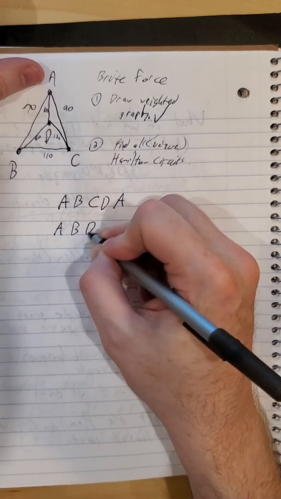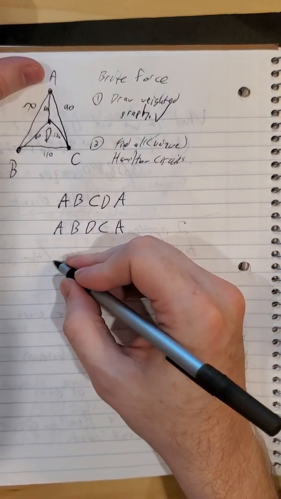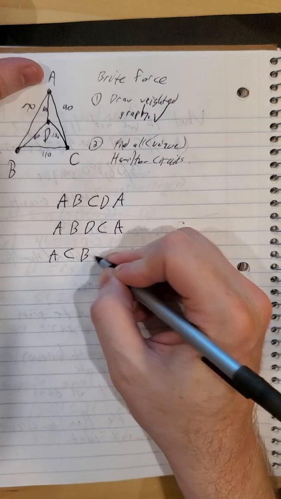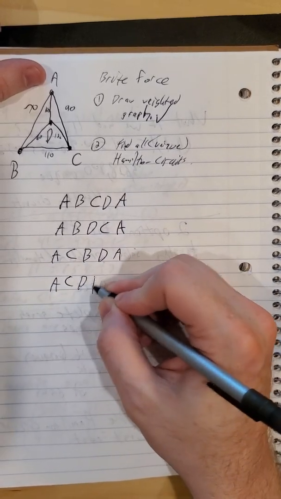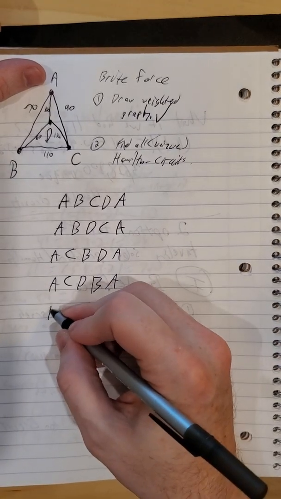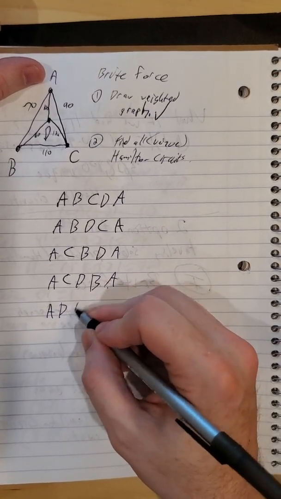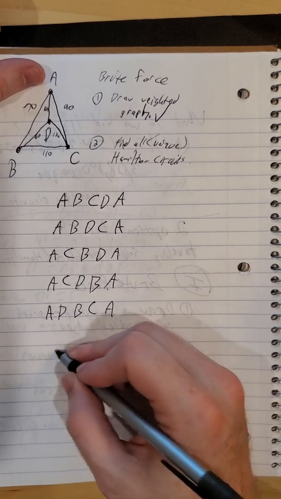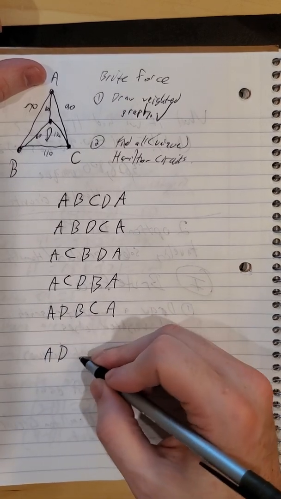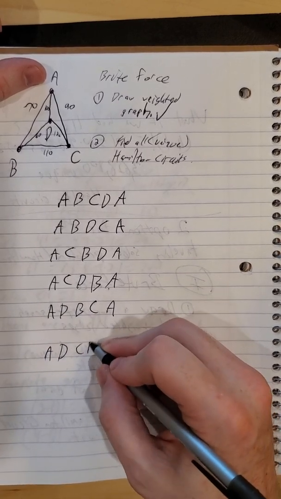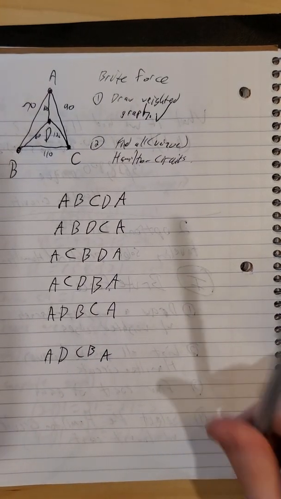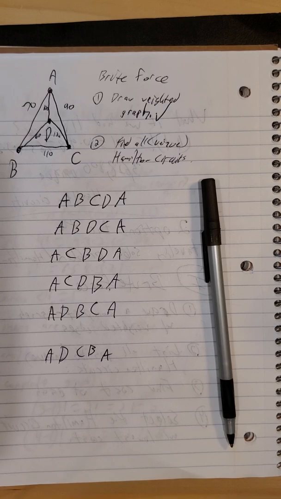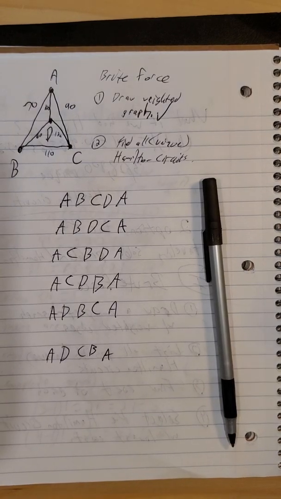A to B to D to C to A, A to C to B to D to A, A to C to D to B to A, and A to D to B to C to A, finally A to D to C to B to A. So a complete graph on 4, remember, we have then 6 Hamilton circuits.